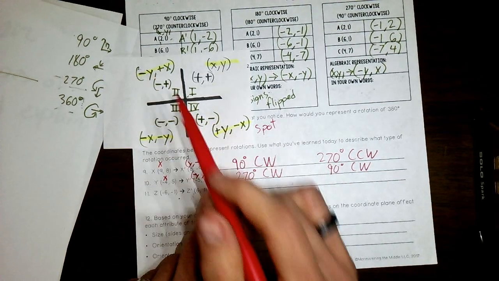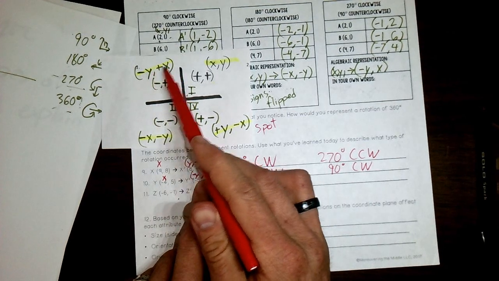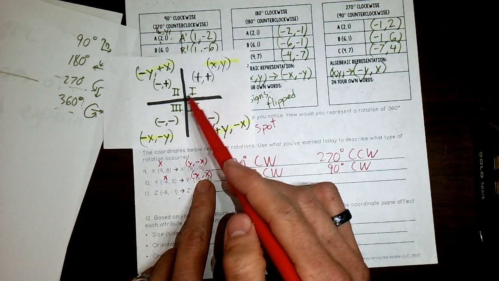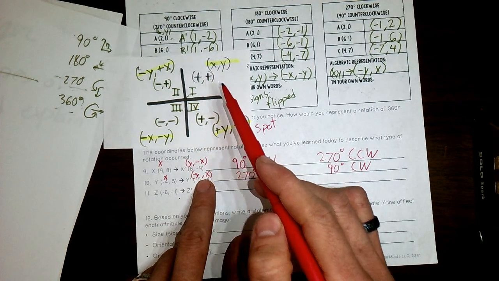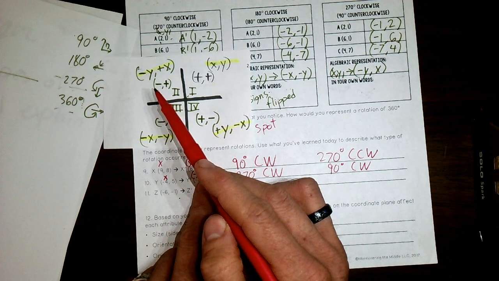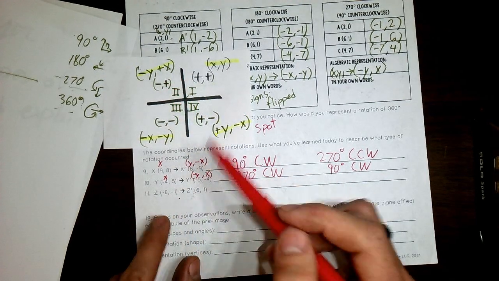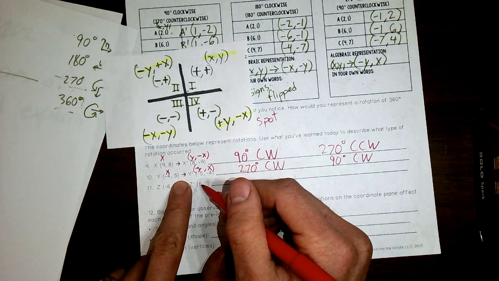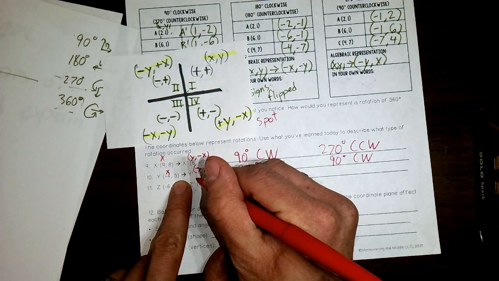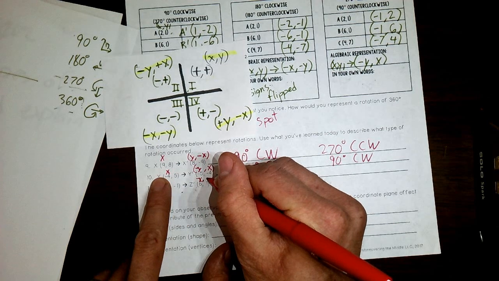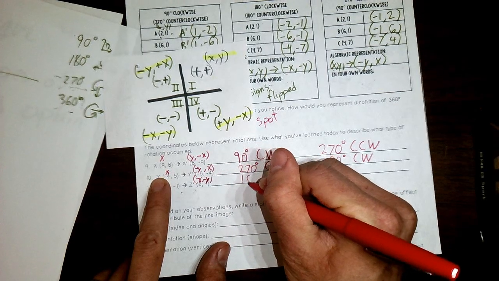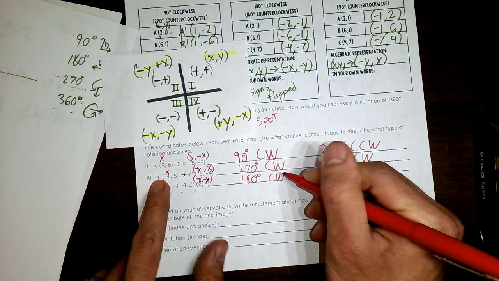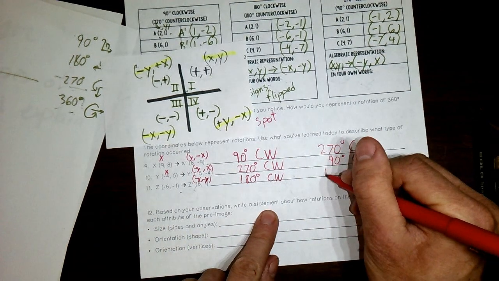Does everyone get that? It's right here. Just matching the rule. And again, you're always starting at your first quadrant. How do you get there? 270 clockwise or 90 counterclockwise. Last one. Let's look at our x first. X is in the same spot, but the sign flipped. Y is in the same spot, but the sign flipped. What's that one? 180 clockwise, right? Or 180 counterclockwise.